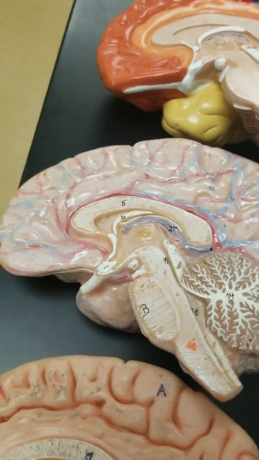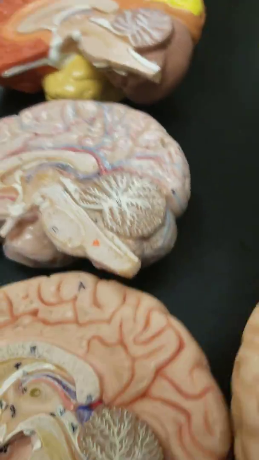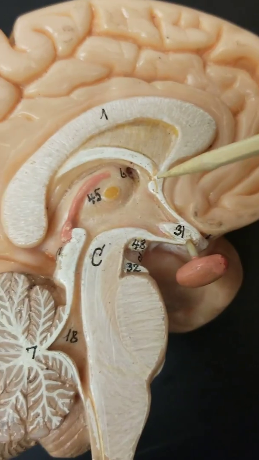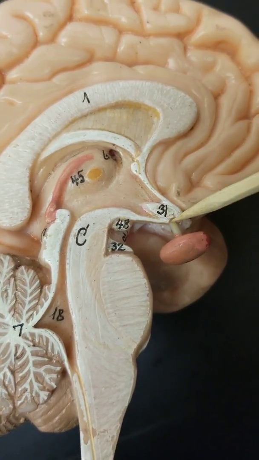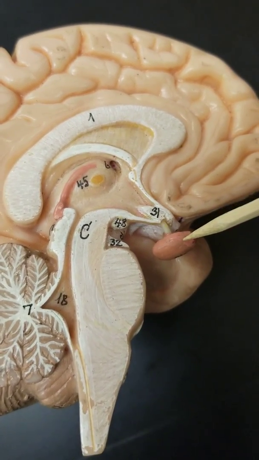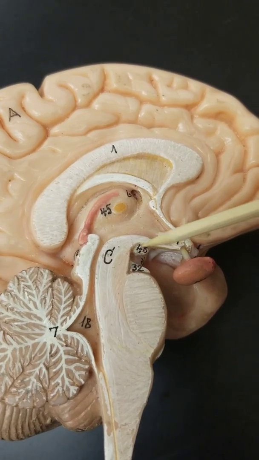It's actually on the other half. So here it is from the other side, other half of this model. Right here coming out of his mouth, you see this stalk here. This is the infundibulum. And then this pink structure here represents the pituitary gland. Also under his chin is a bump.